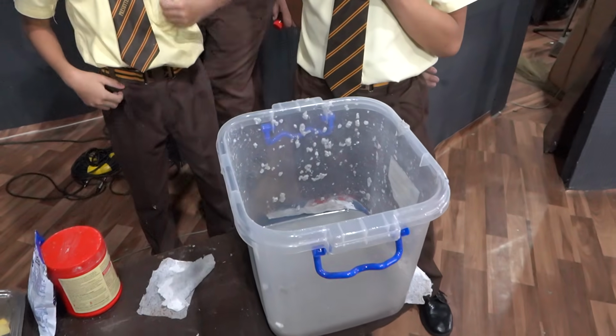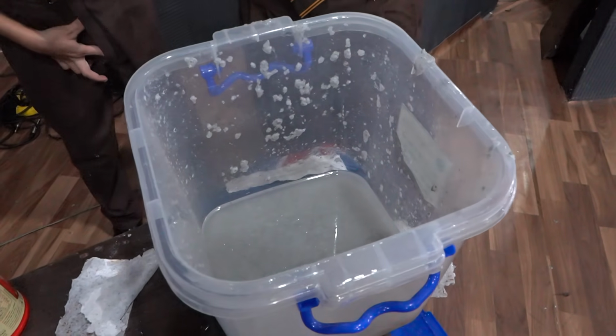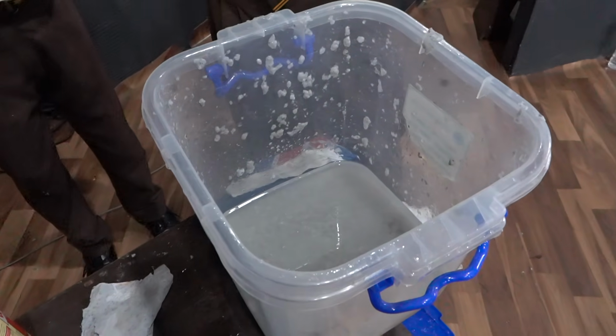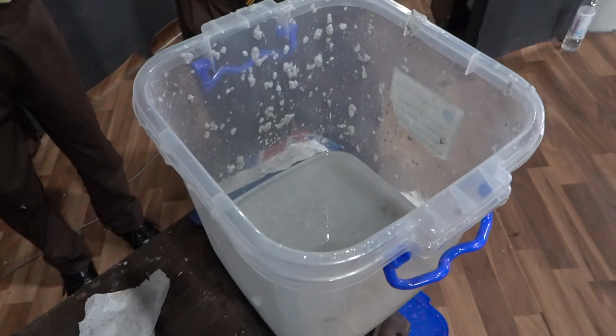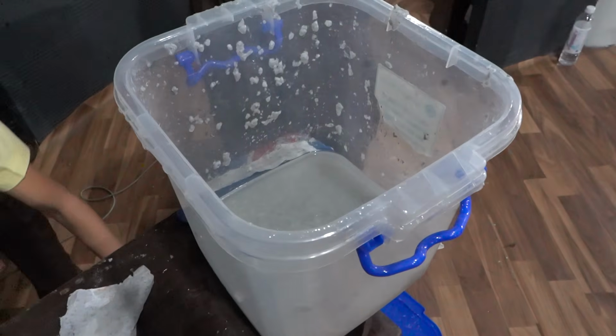We then use a sieve to collect the grinded paper, and then we dry them using a hair blower. You can also dry them in the sun. Then you gently pull the paper out.